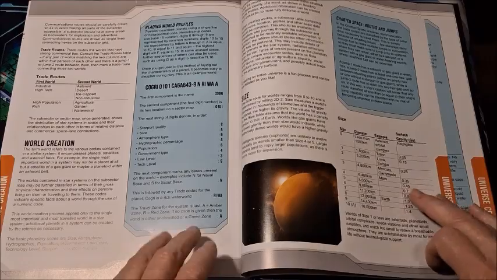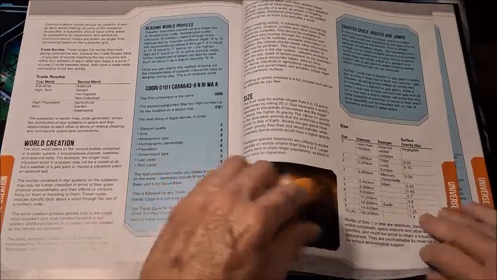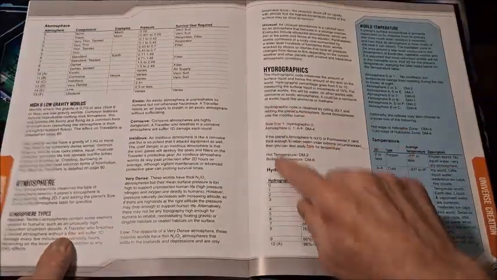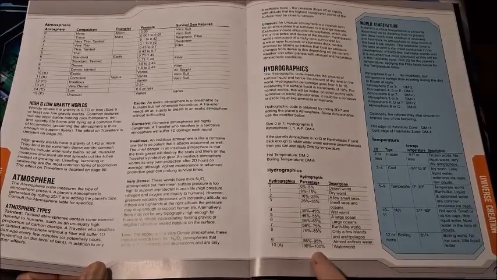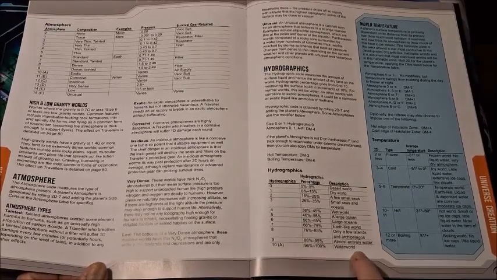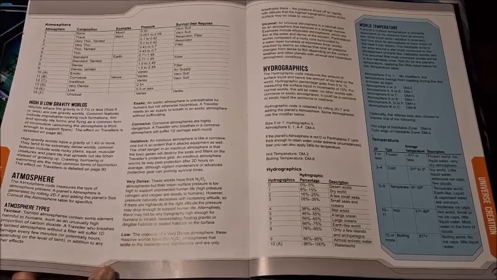Now we look at the hydrographic percentage, which gives us an A. Hydrographics are on this chart, and A is at 10. Means it's 96 to 100% water. It is definitely a water world. So now you got a high gravity water world with a breathable atmosphere.